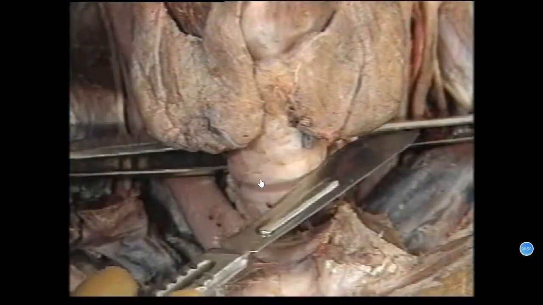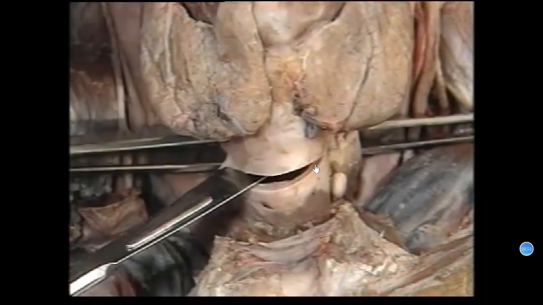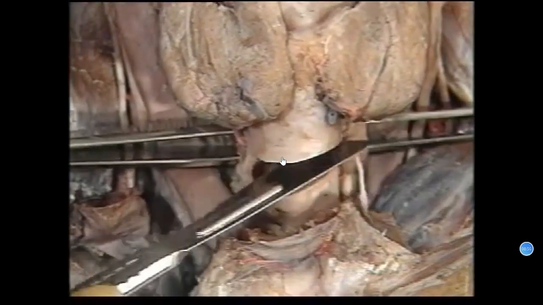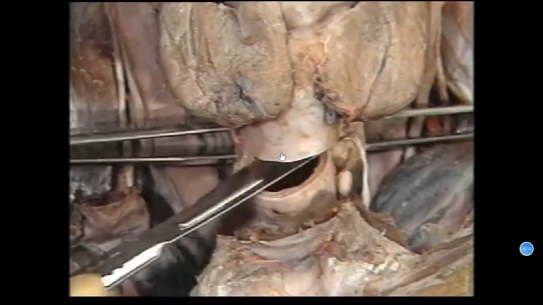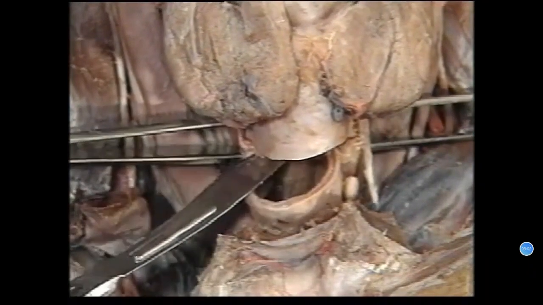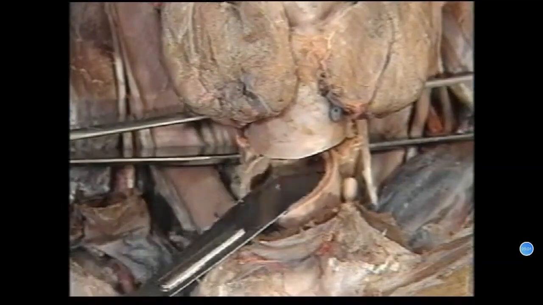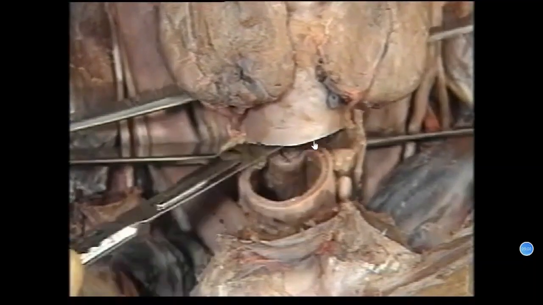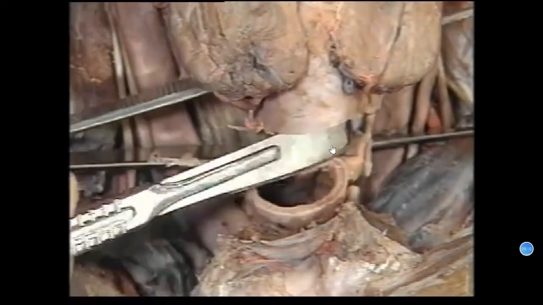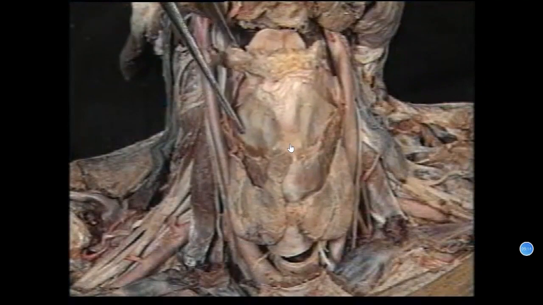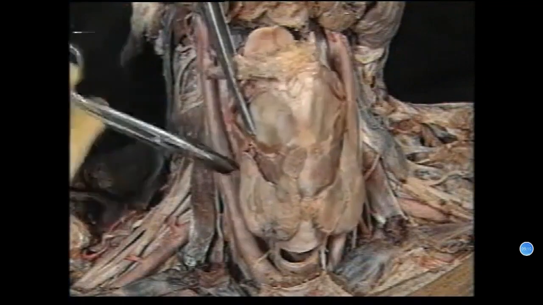Then lower, cut this trachea, and esophagus. So put this larynx and the pharynx together away.